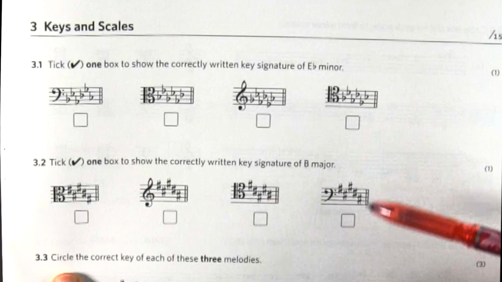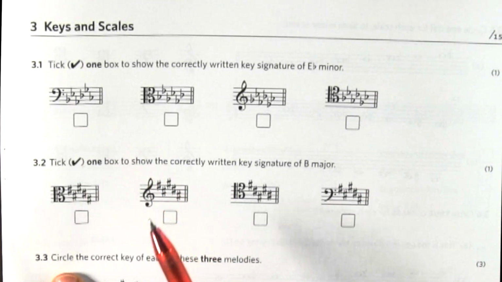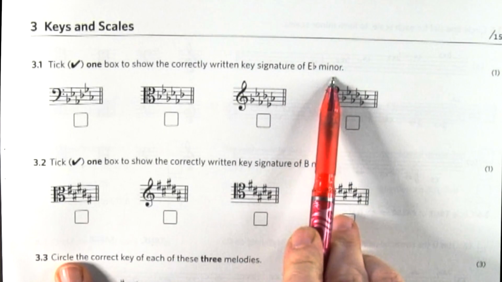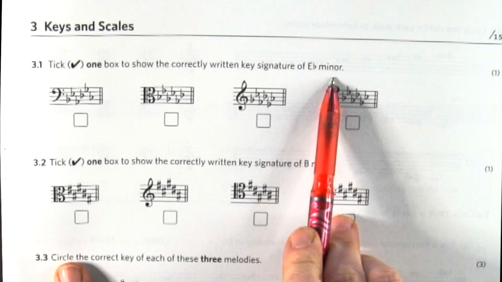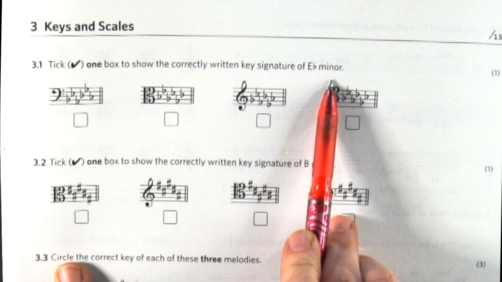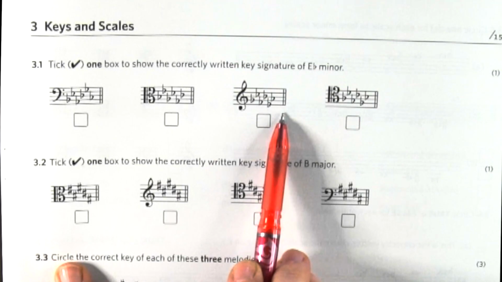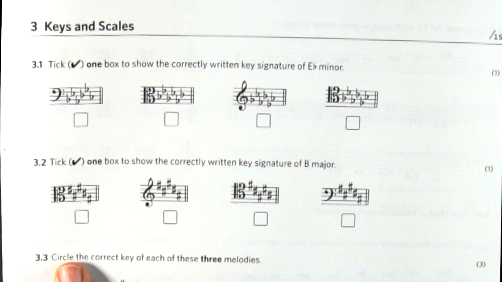In the first 2 questions, we need to take the only key signature correctly written. The first one is that of E flat minor, and E flat minor is the relative minor of G flat major. G flat major has 6 flats. All of the examples have 6 flats, so we can't exclude anything for now.